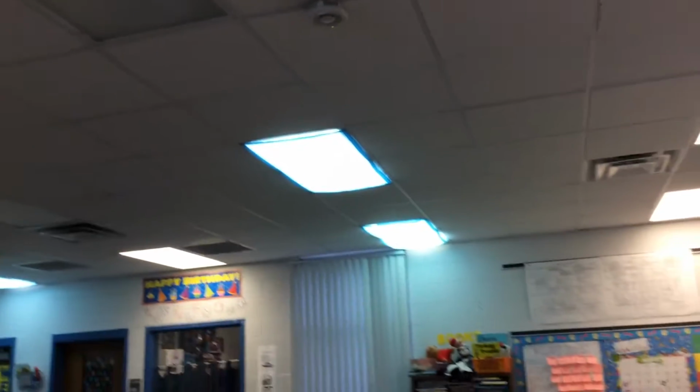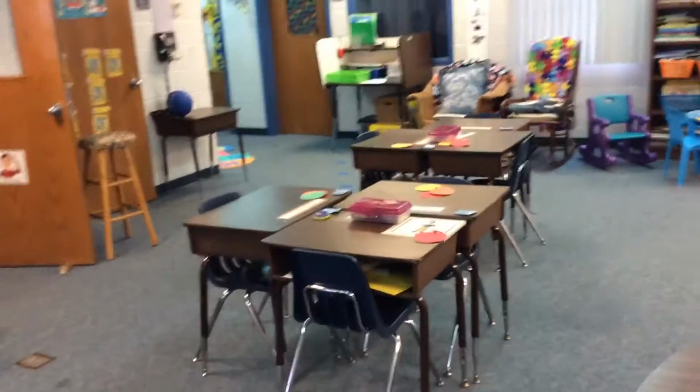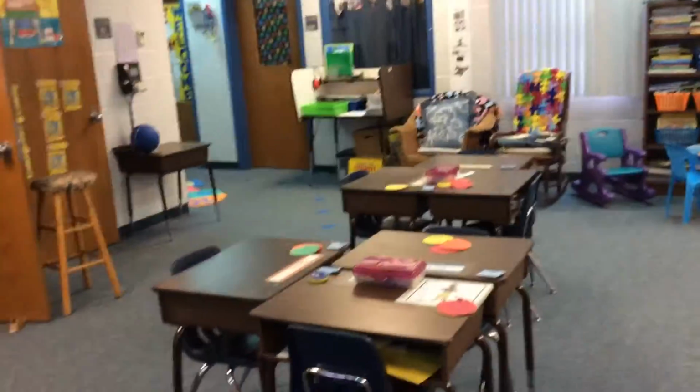As you can see, if I point the camera up, some of my lights have these blue filters on them. During the day when the students are here, these are the only lights I have on, and this reduces the glare from the fluorescent lighting, which really seems to make a difference with the students being able to focus on their work.